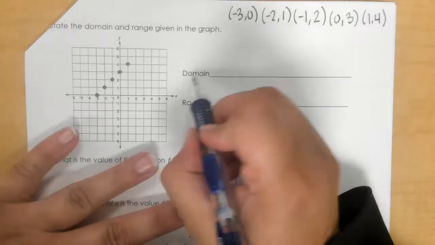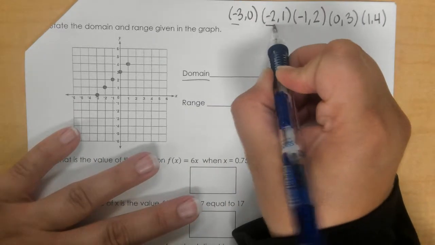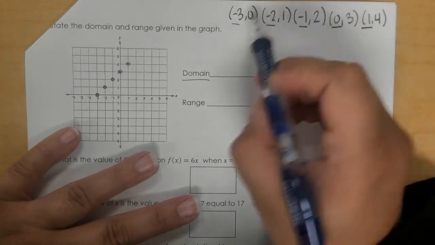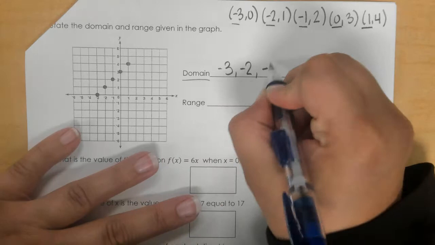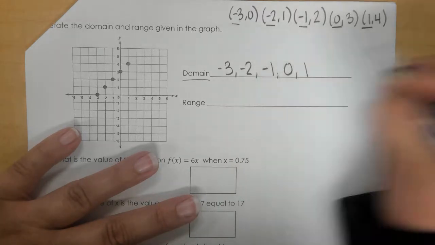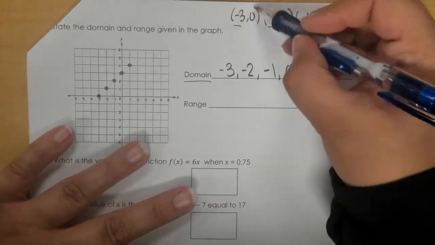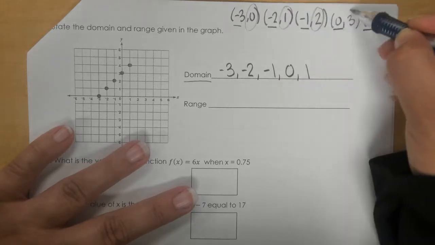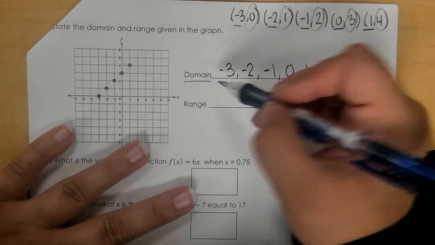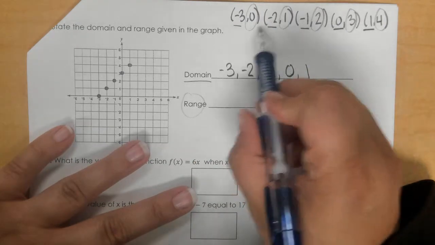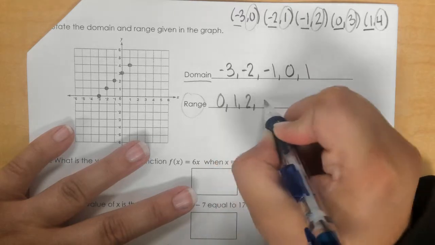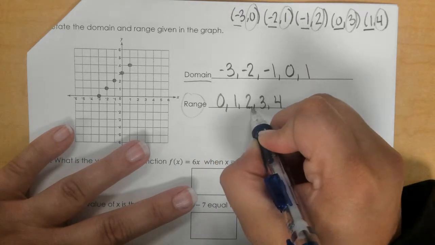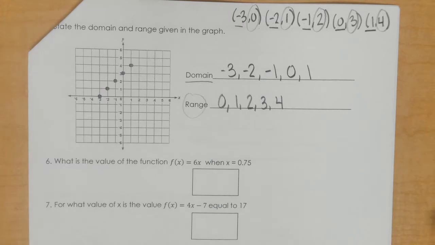For my domain, those are my first numbers. And they're in order from least to greatest. For my range, I have the second numbers. Okay, so I want to put them in least to greatest, and they are. And that's it for that one, just to state the domain and the range.